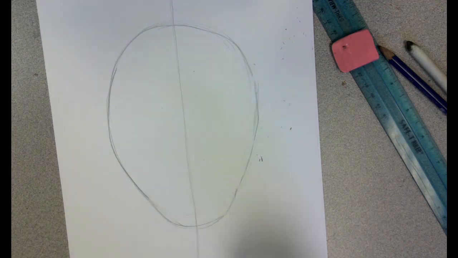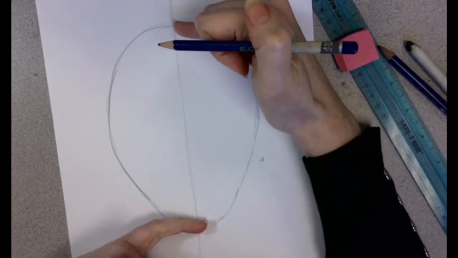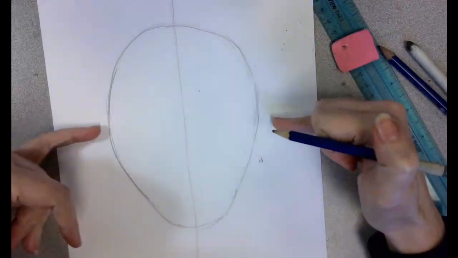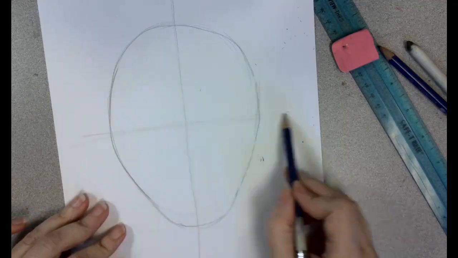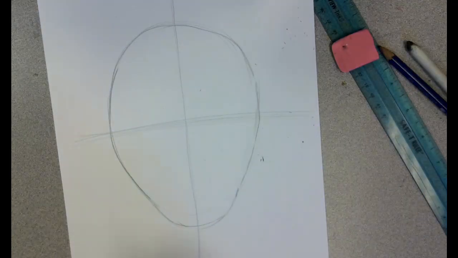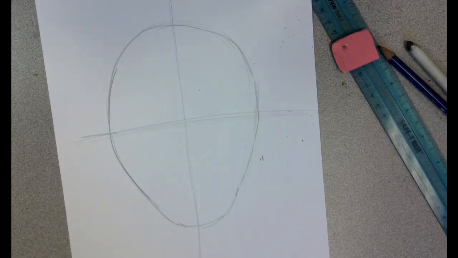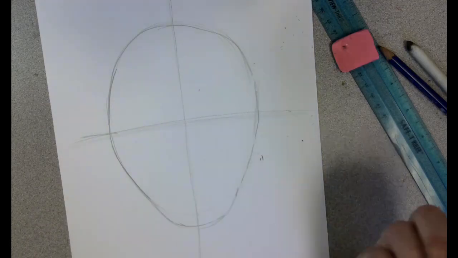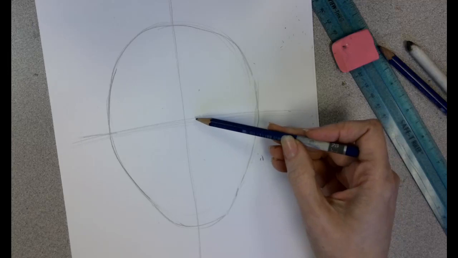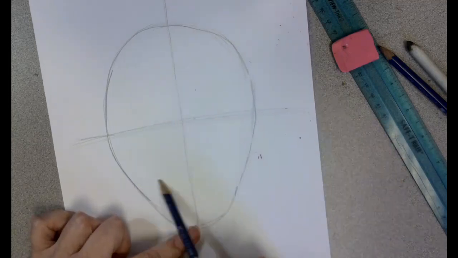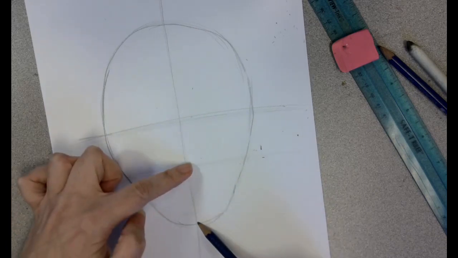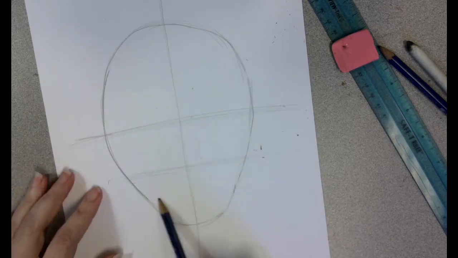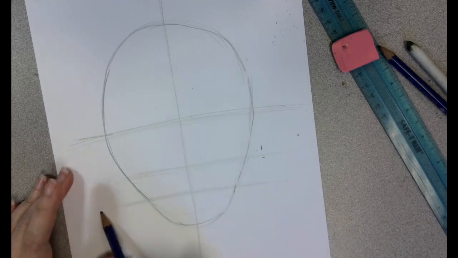Okay, so then halfway through this space, we're going to make a line. It doesn't have to be perfectly halfway, but about halfway. And that's where our eyes are going to sit. Before we draw them in, though, we're going to draw in the rest of our lines. So halfway between here and here, we're going to draw a line for the nose, and about halfway between here and here, a line for the mouth.